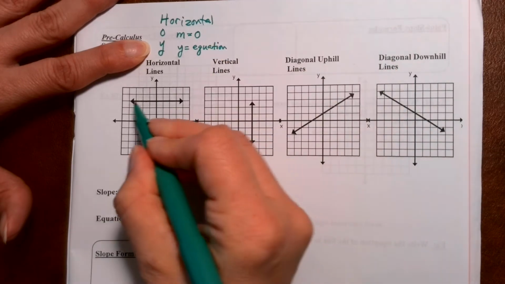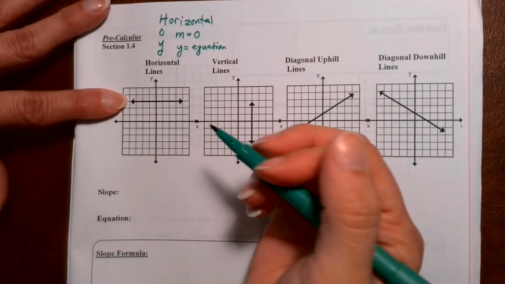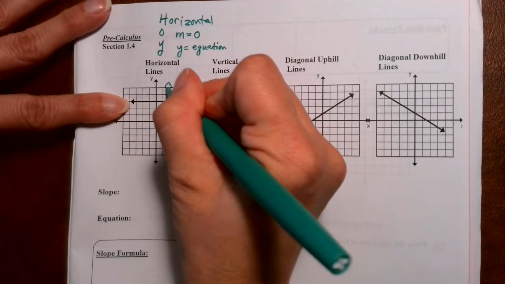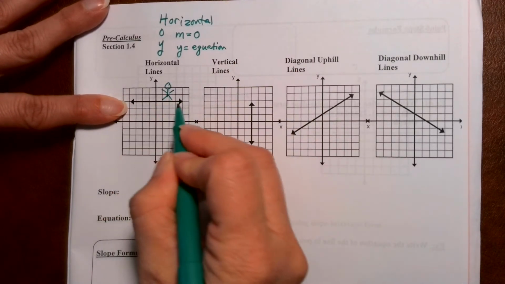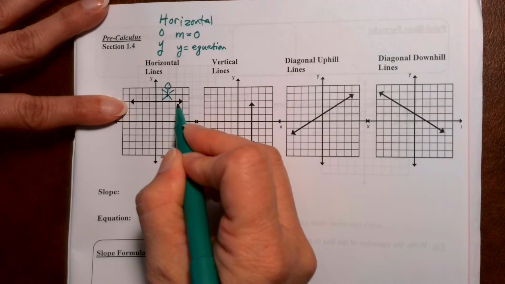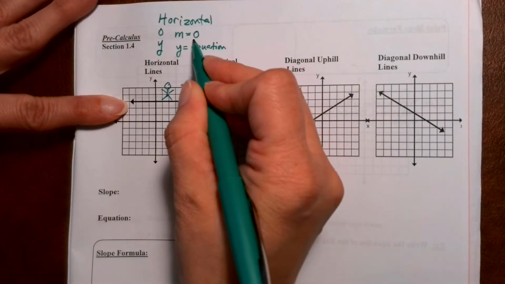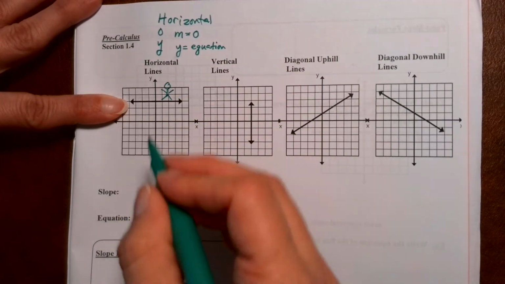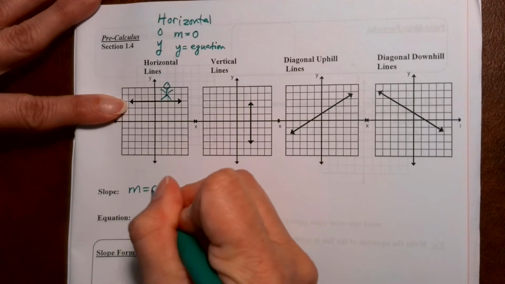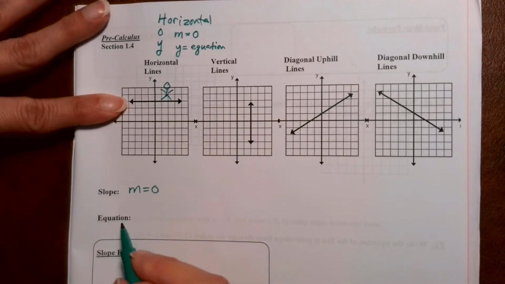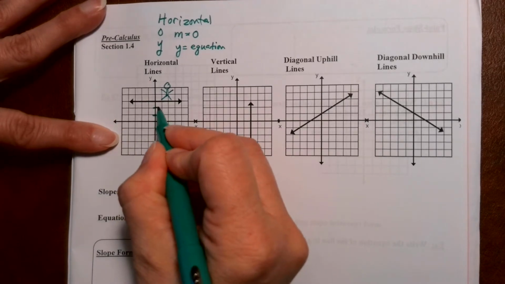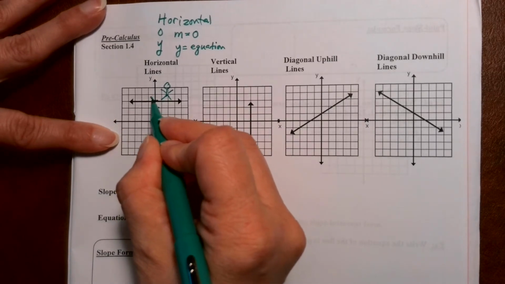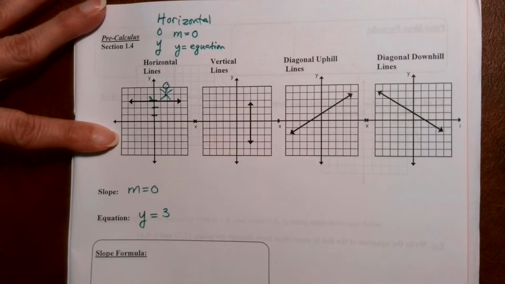So I'm looking at this horizontal line, and sometimes what I like to do is think of a little man on this kind of a hill. What if he's skiing? How fast is he going to go if you're just standing on a flat hill? You're going to go 0. So the slope for something like this is m equals 0. And the equation of this line is y equals, let's see, 1, 2, 3. Since we're at a value of 3, the equation is y equals 3.